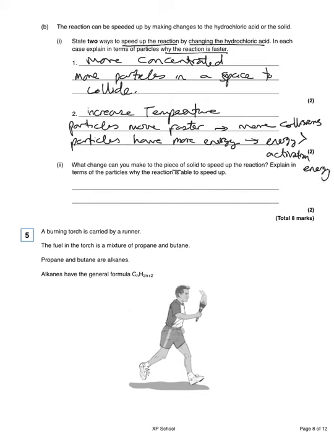Okay, what change can you make to the solid to speed up the reaction and explain why? Well, you can give it more surface area, therefore you get more frequent collisions, because there is more exposed surface.